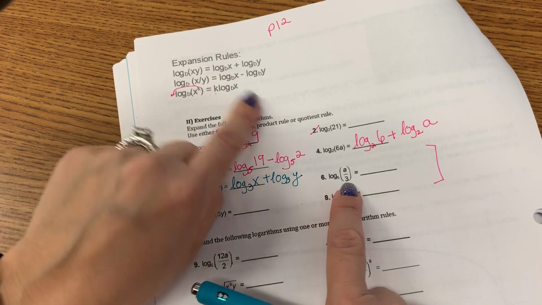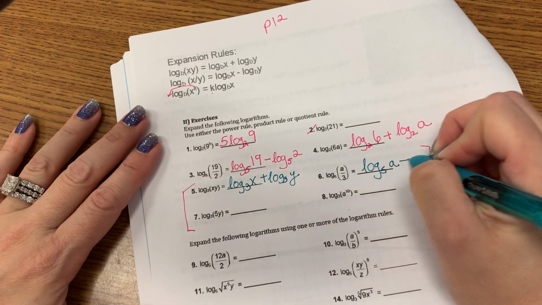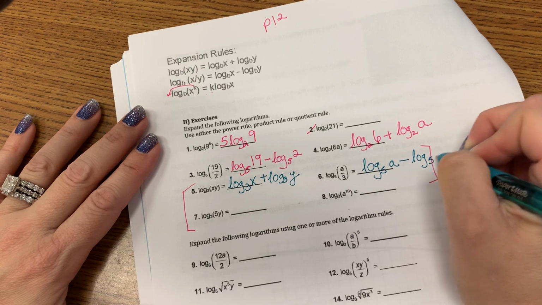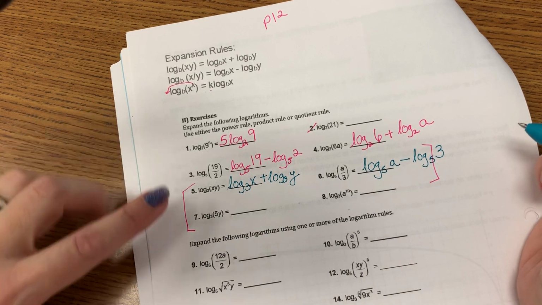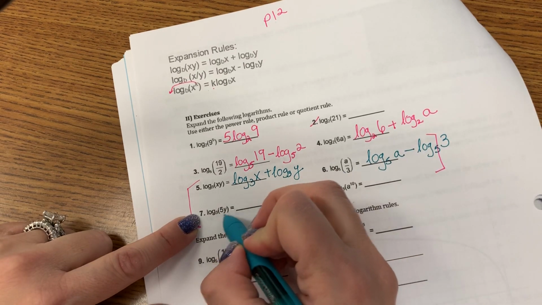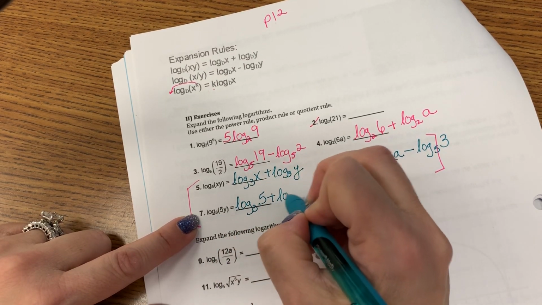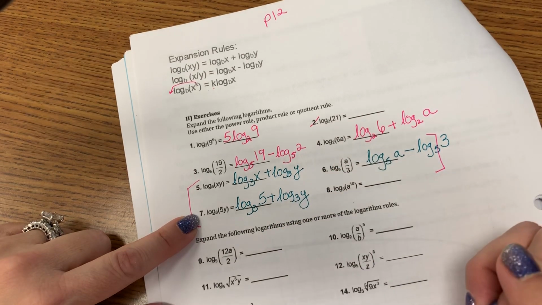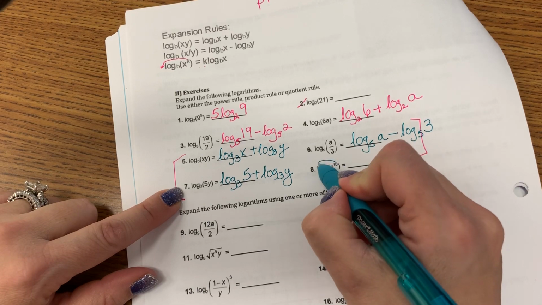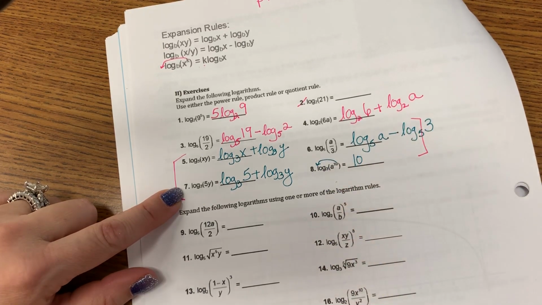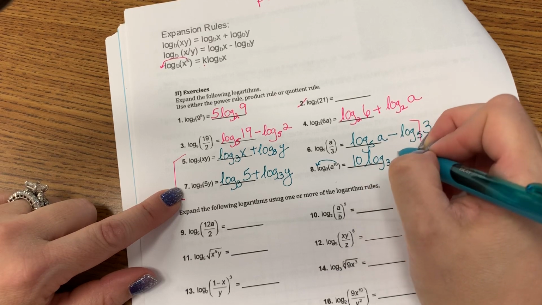For 6, our argument is divided, so you've got log base 5 of a minus log base 5 of 3. 7 is back to a multiplied argument, so that's log base 3 of 5 plus log base 3 of y. And then for 8, we have an exponent, so that can move to be a coefficient, and we get 10 log base 3 of a.